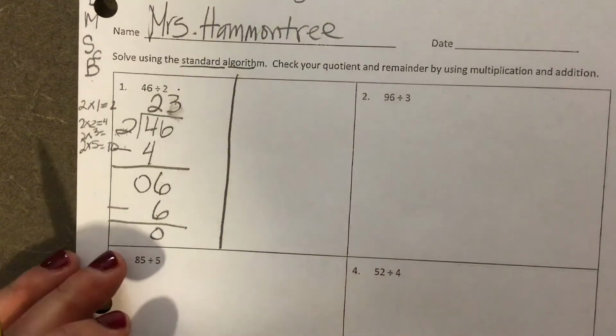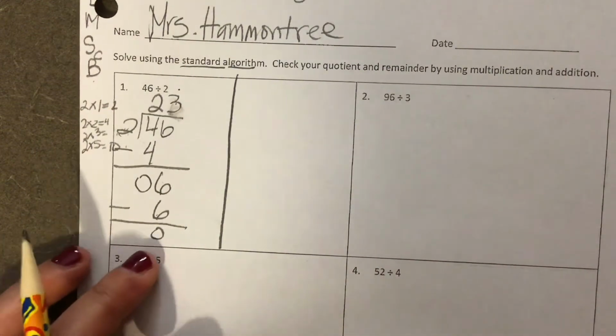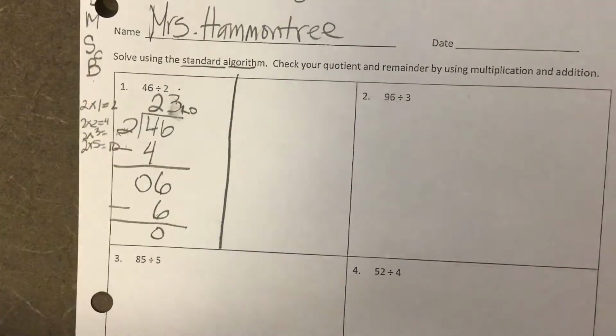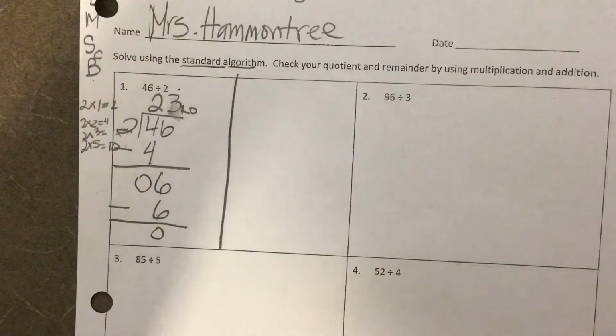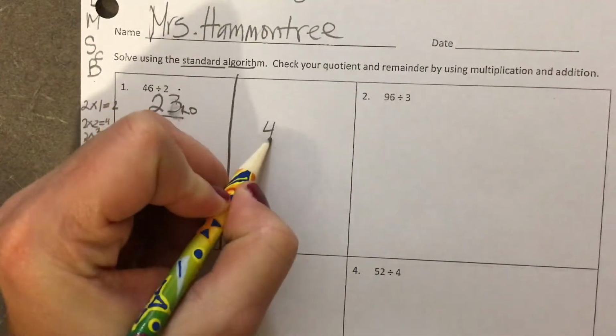So my quotient is going to be 23. And this time I did not have a remainder, so I could put R0. But most of the time, most adults are not going to put R0 there. All right, so now I'm going to do partial quotients.